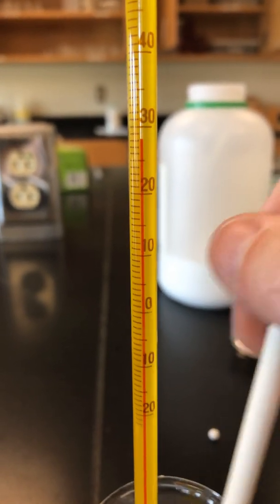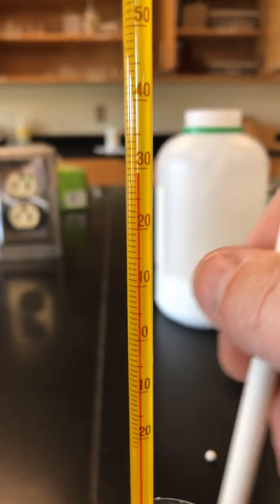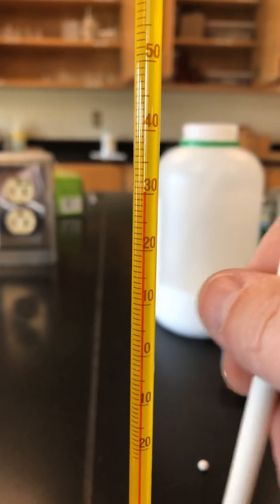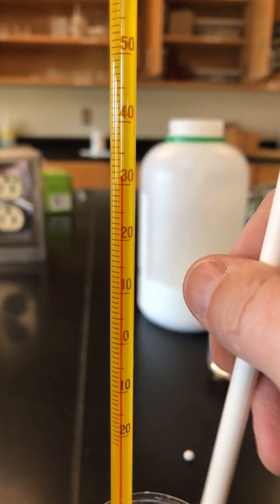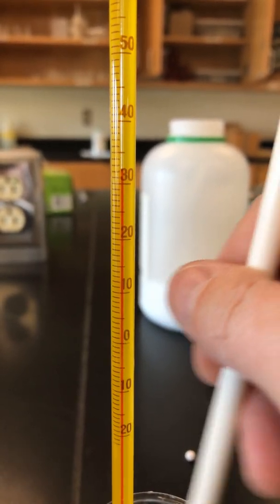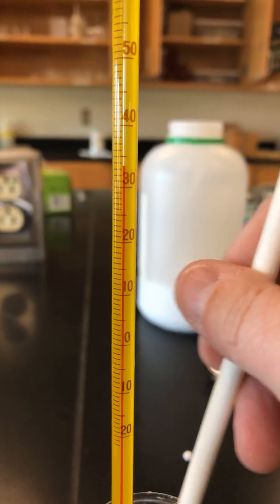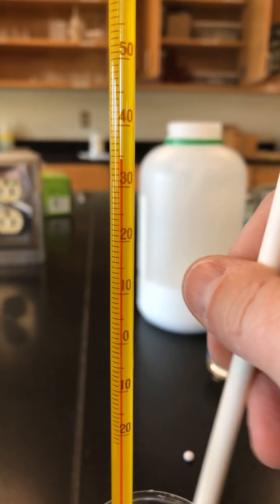Is the temperature increasing or decreasing? As soon as the temperature stops changing, record this as the solution or mixture's temperature.